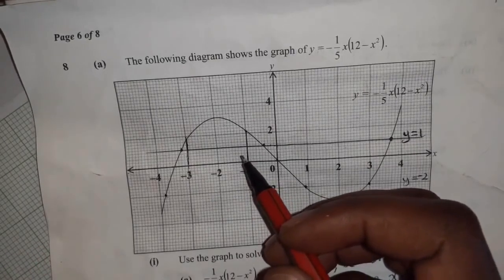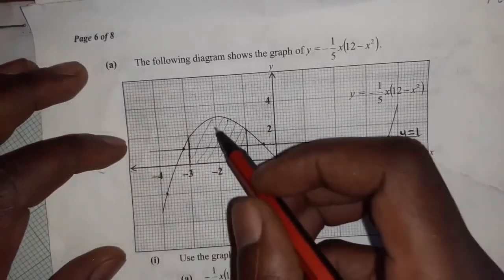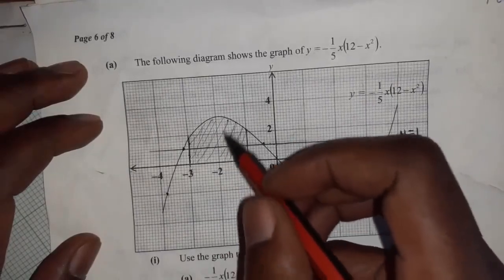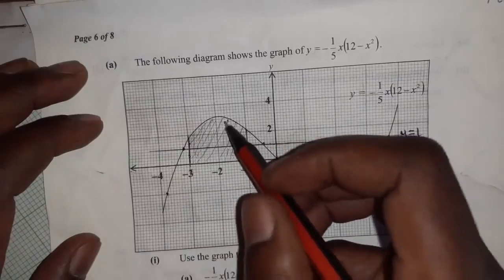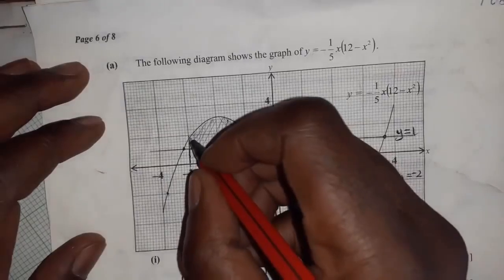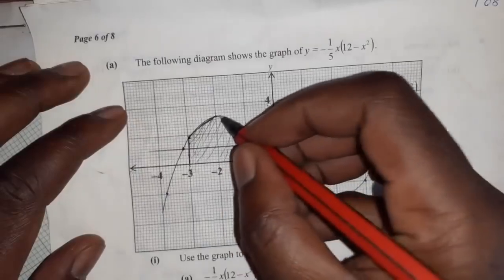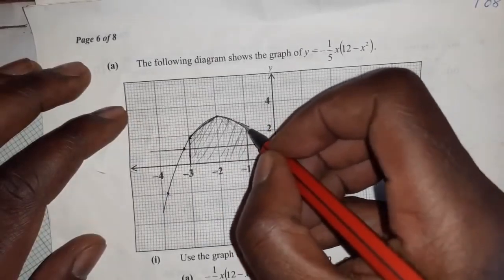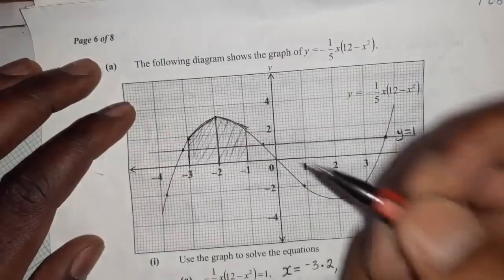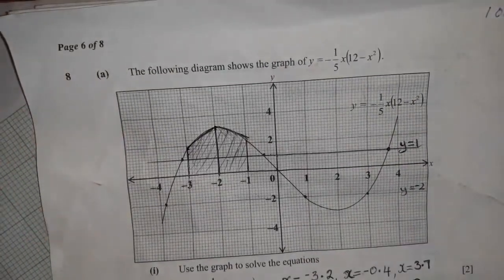So now we can try and see how we can find the area of this part here. How do we find the area of this part? If you want, we can actually form two trapeziums here. One which is going to be like this, then the other one, we cut it like this. Just like I said, we can use two trapeziums here.